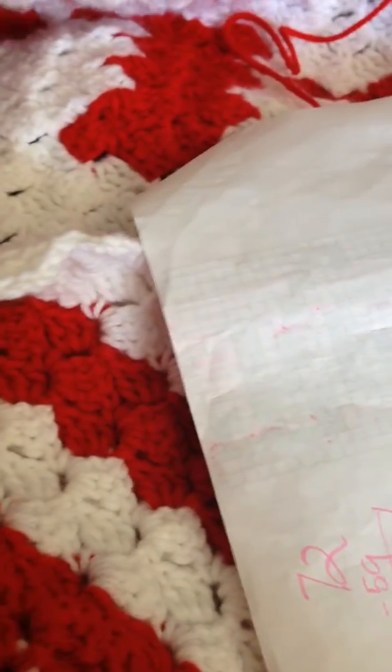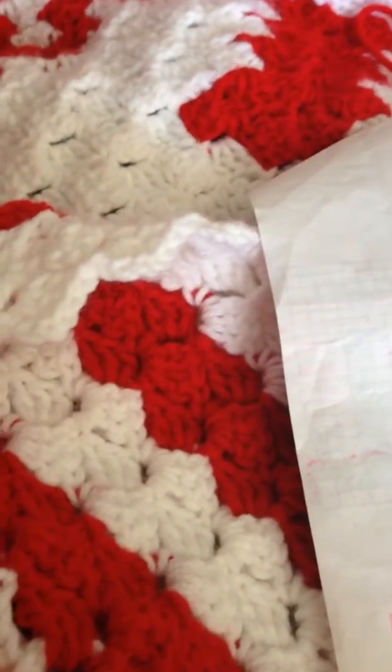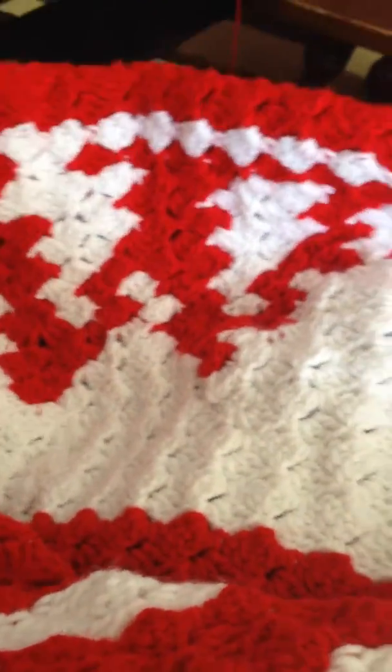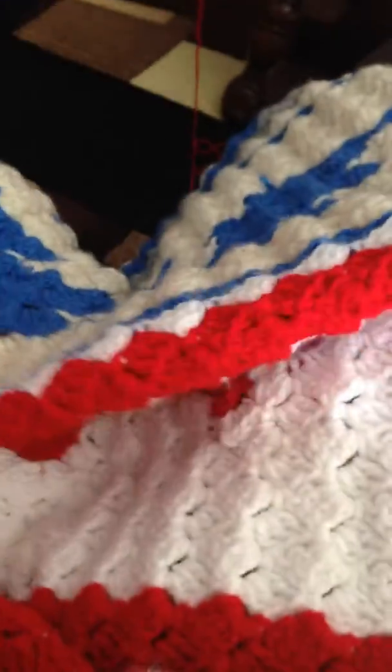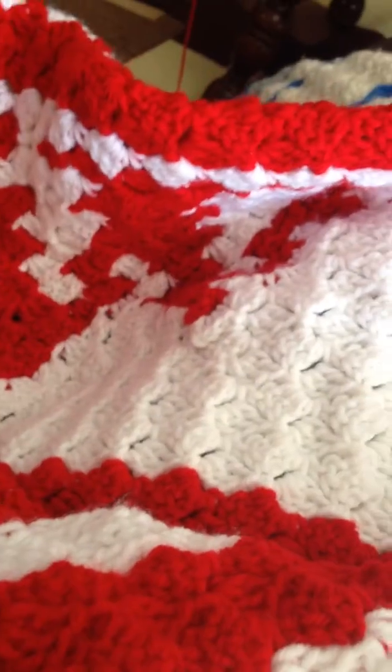I just wanted to give you a quick few tips on a lot of questions I have been asked about my C2C graph ghan I'm working on. I'm working on a half Detroit Lions, half Detroit Red Wings for my family.